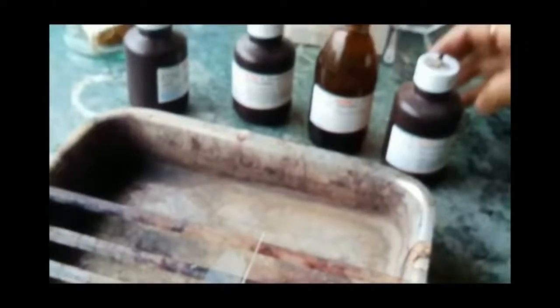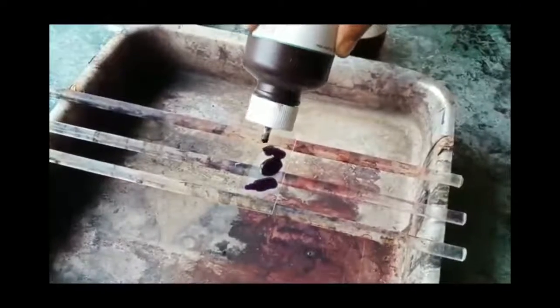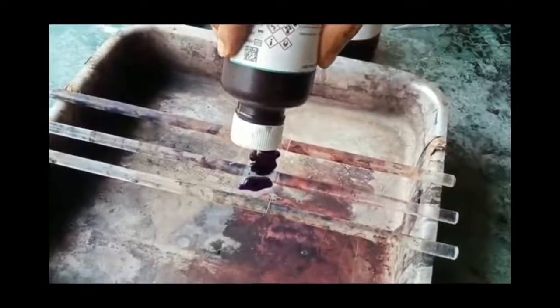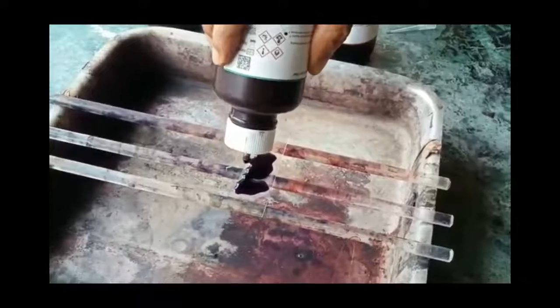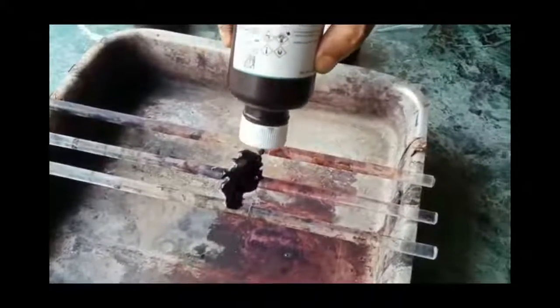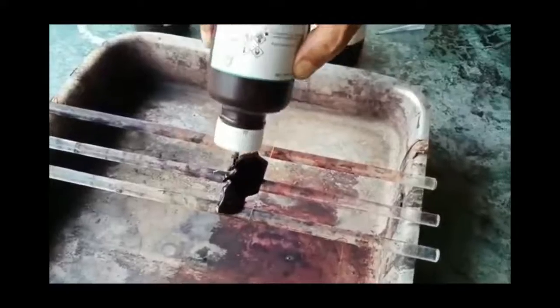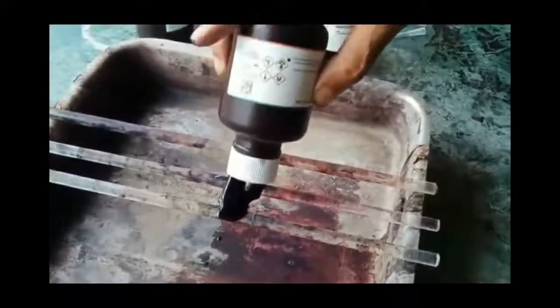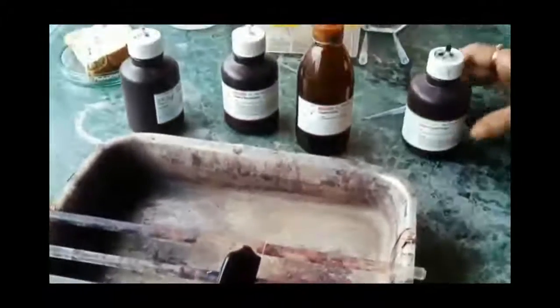So first of all, we will cover the smear with crystal violet, which is the primary stain. The entire smear is covered with the crystal violet stain, and then it is allowed to stay for 30 seconds.